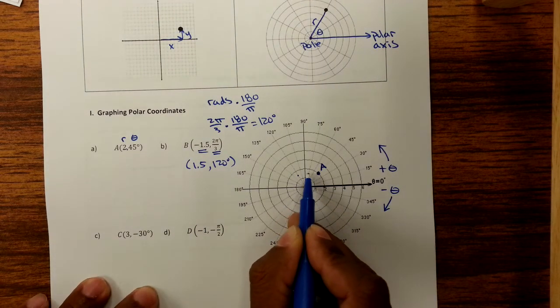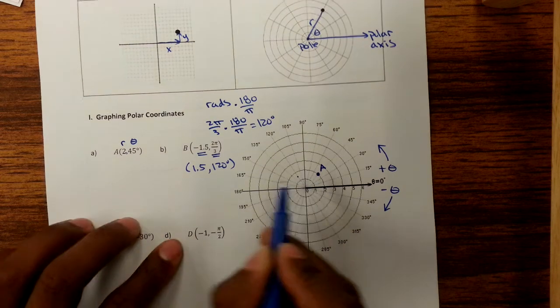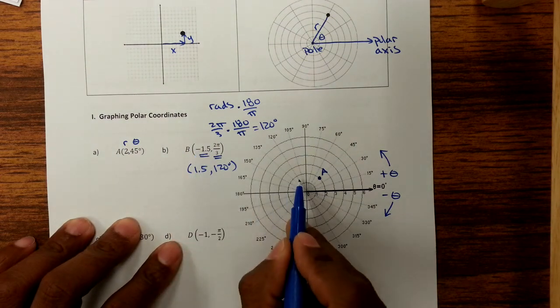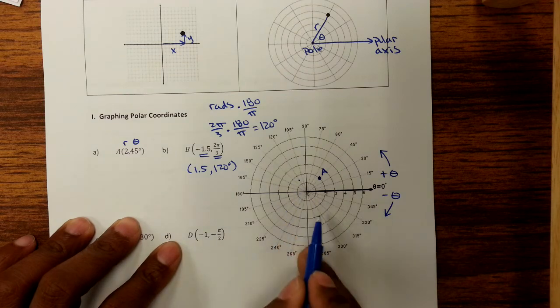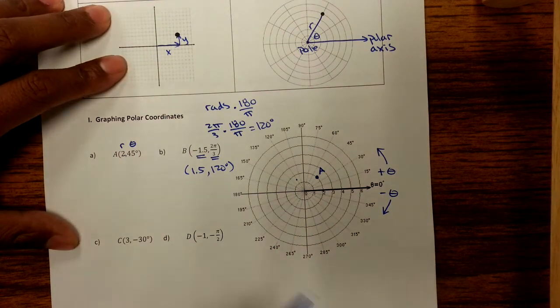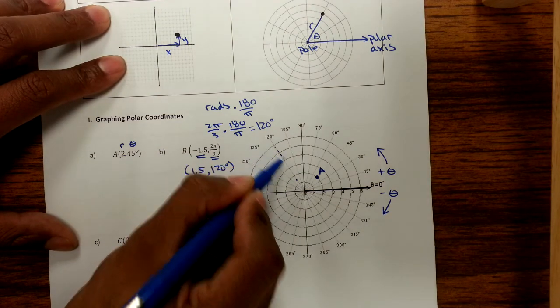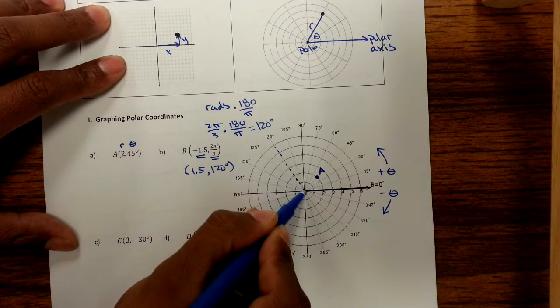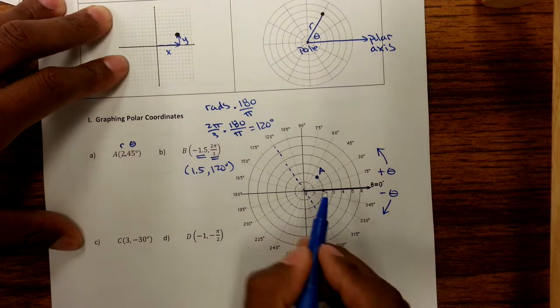So instead of going to positive 1.5, 120, what this negative sign does is it forces me to jump to the other side of my pole. So imagine this line that connects 120 all the way across.